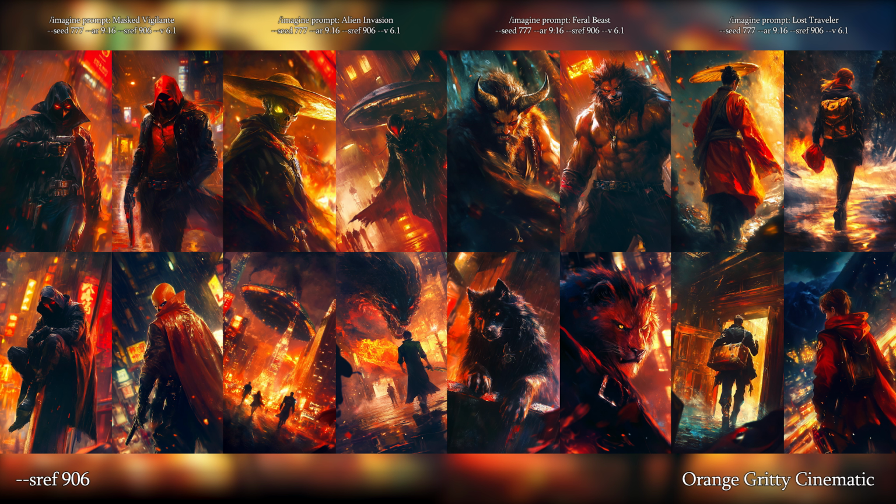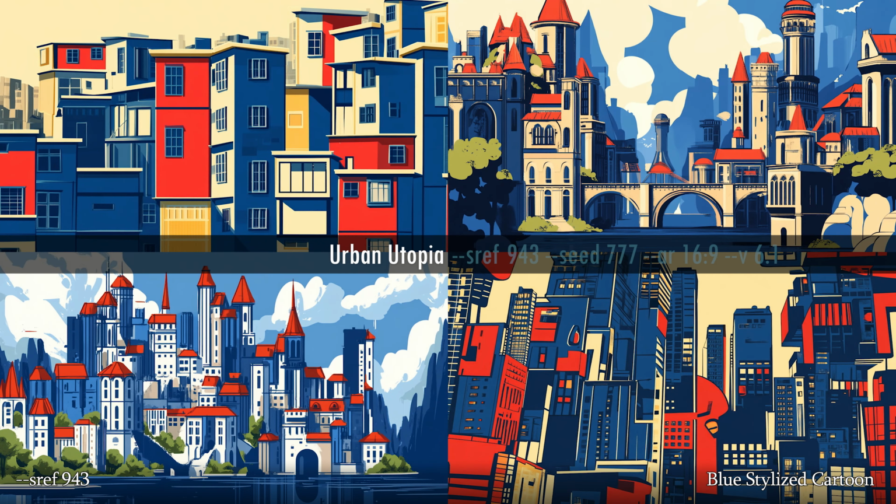However, the heavy reliance on saturated tones and dramatic effects might overwhelm subtle storytelling moments. I'd rate it a 9 out of 10, as its atmospheric intensity is exceptional, but its focus on bold visuals might limit its flexibility.